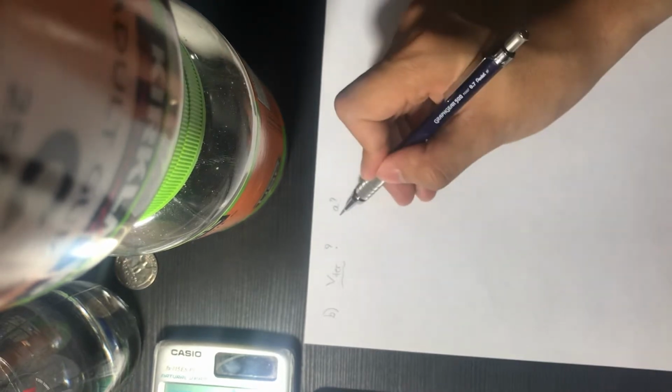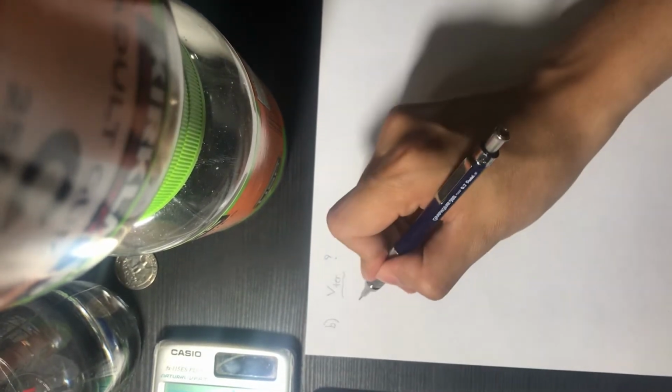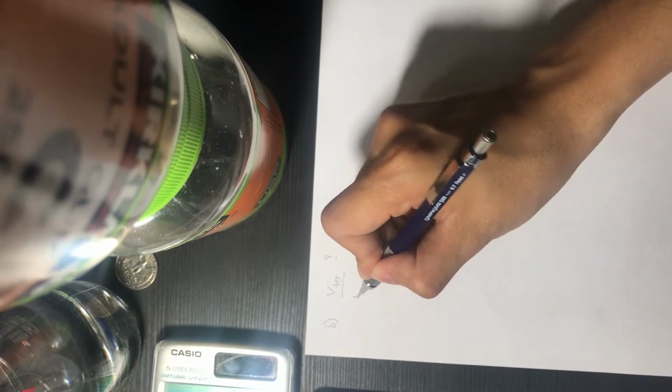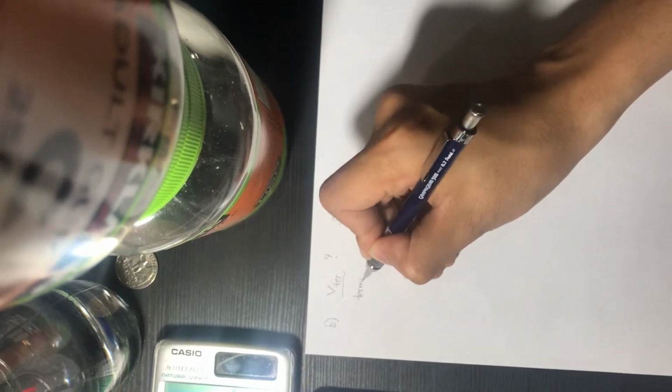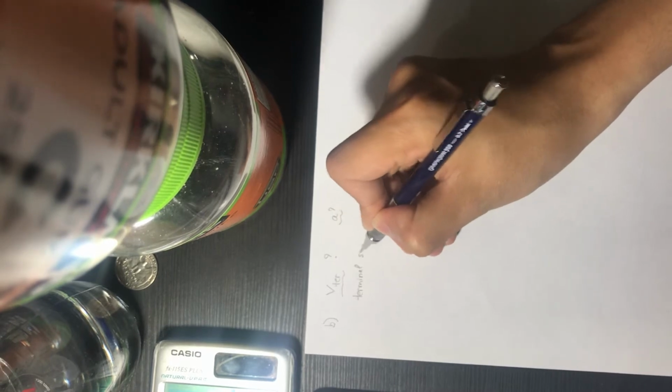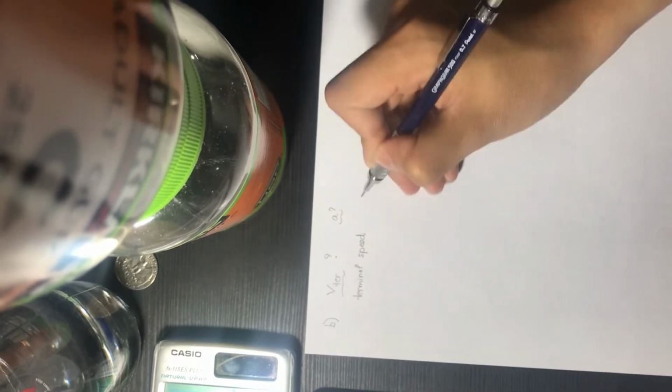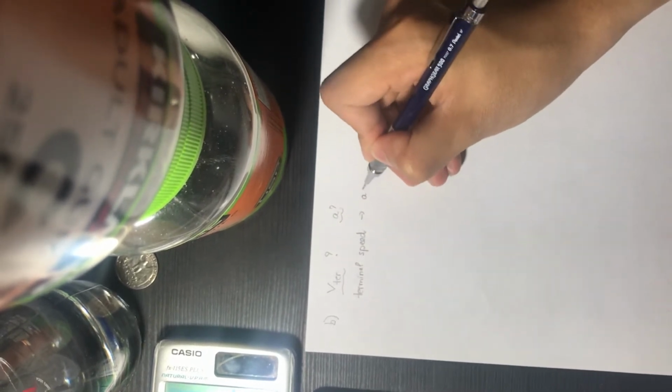In this case, the terminal speed means that the velocity reaches a constant value. When the velocity reaches the constant value, it means that the acceleration would be 0.